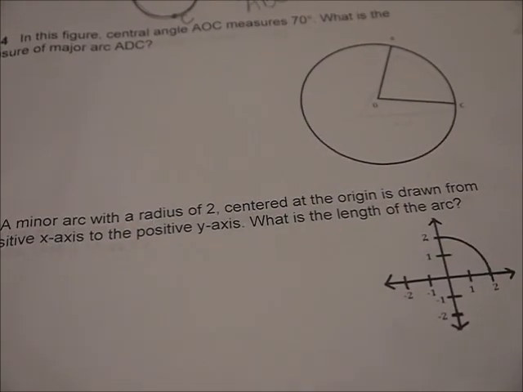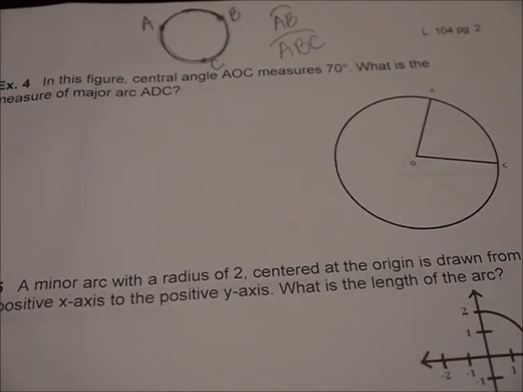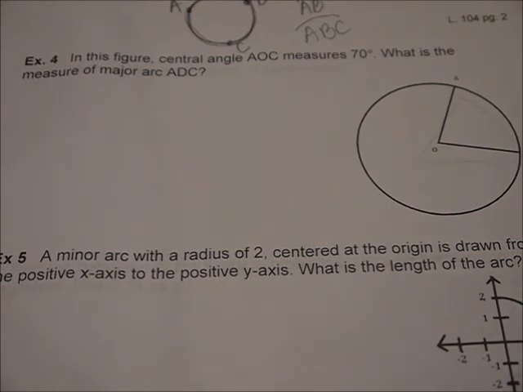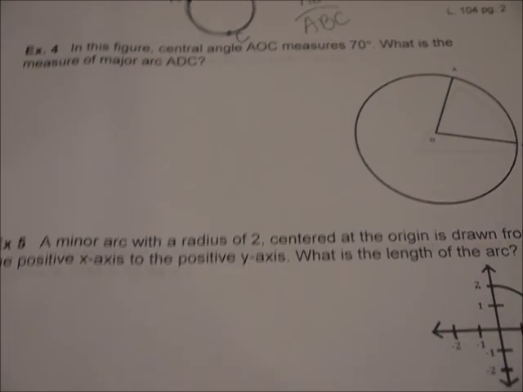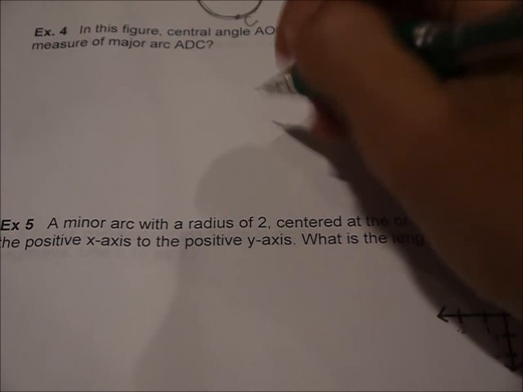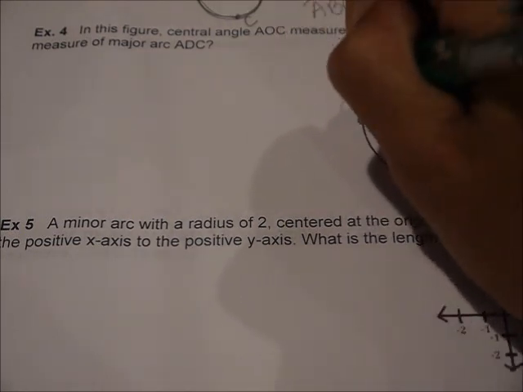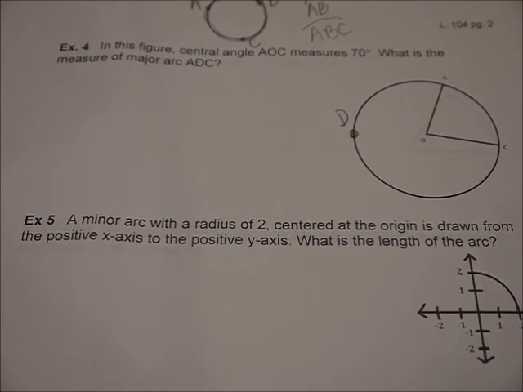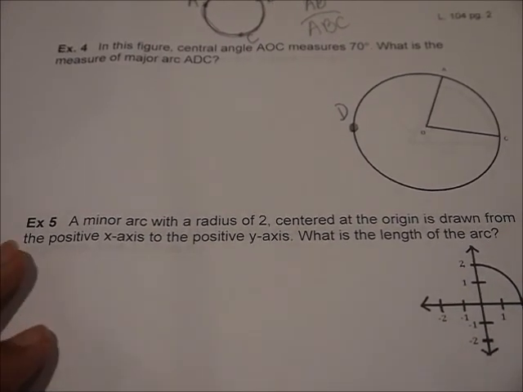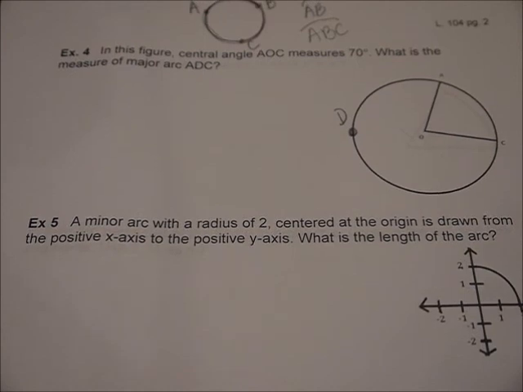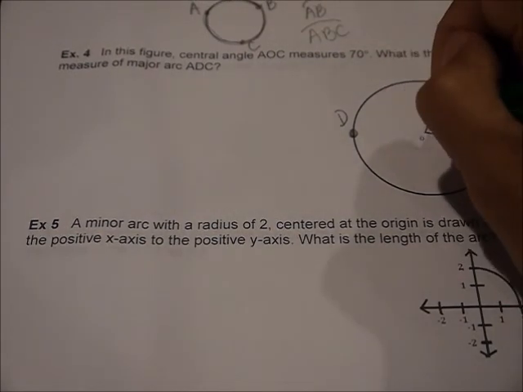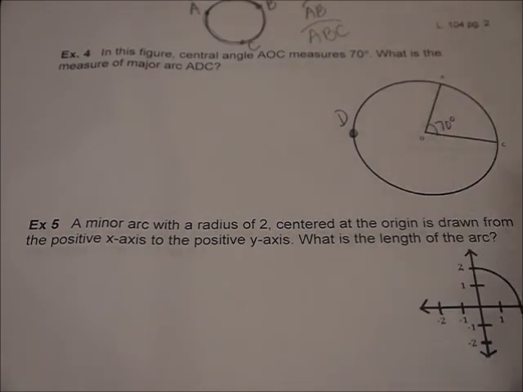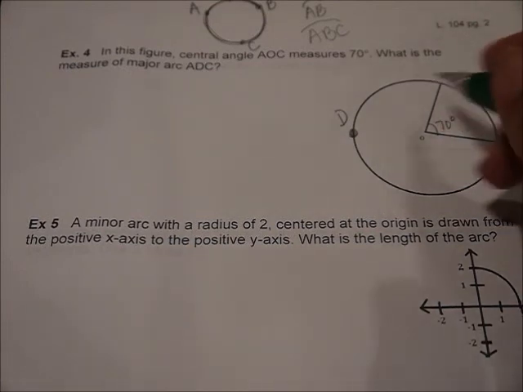Okay, so let's look at example 4. I see here we've got a circle that I did not complete correctly. There should be another point on this circle about here, and we're going to call that D. So go ahead and label that D. I just didn't do that ahead of time. In this figure, the central angle AOC is 70 degrees. So this is 70 degrees. You can go ahead and write that in there. What is the measure of ADC?